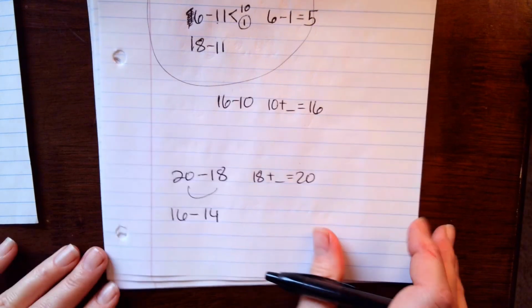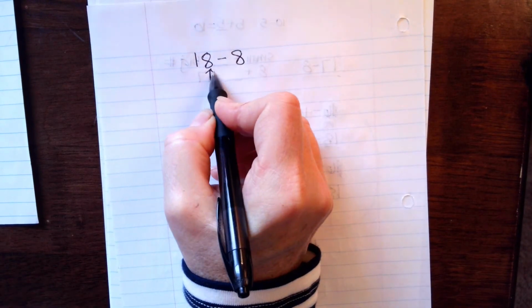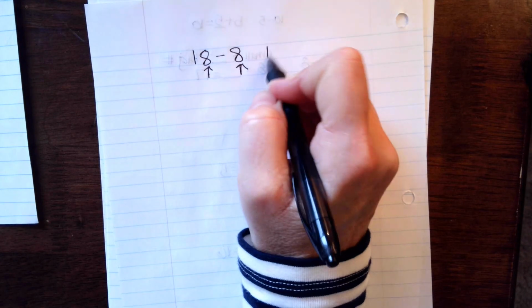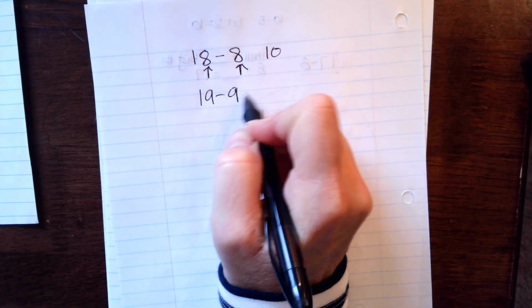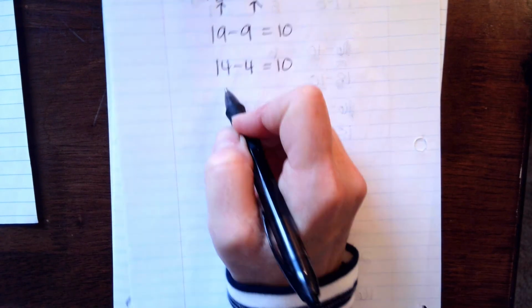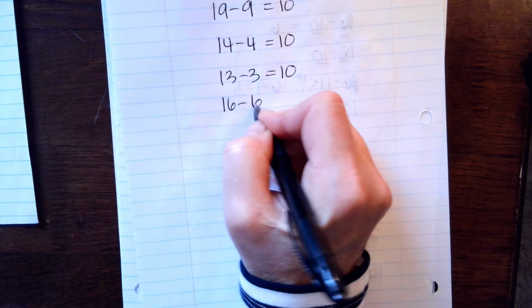Okay. All right, the fourth type of problem is when my ones unit here is the same as what I'm subtracting. If I have 18 minus 8, I know that the ones goes away, but it doesn't really go away. It turns into a 0. So 18 minus 8 is 10. 19 minus 9 is 10. 14 minus 4 is 10. 13 minus 3 is 10. 16 minus 6 is 10.